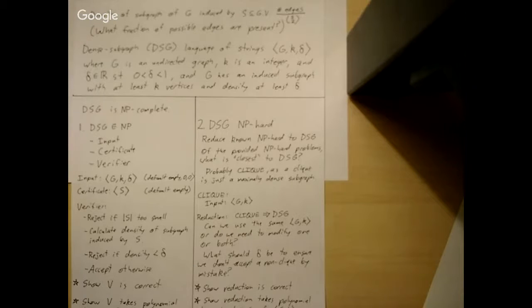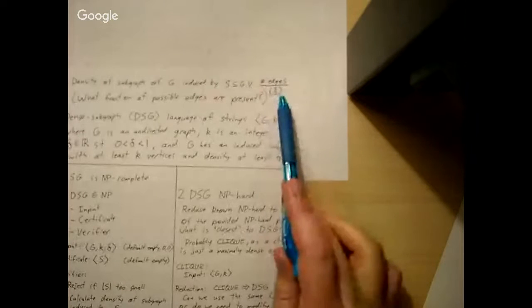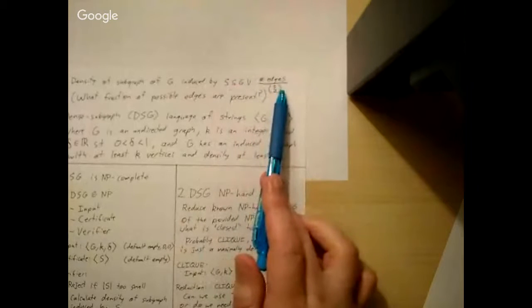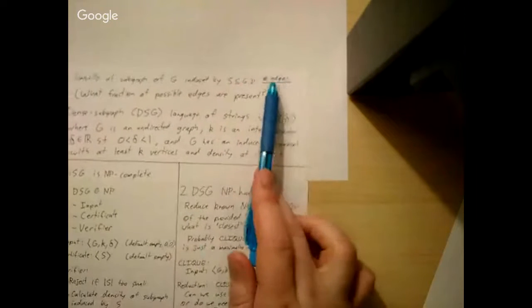Figuring out the 2m over s minus 1 really just comes from this formula, where I say the biggest that this can ever be when it's not a clique.